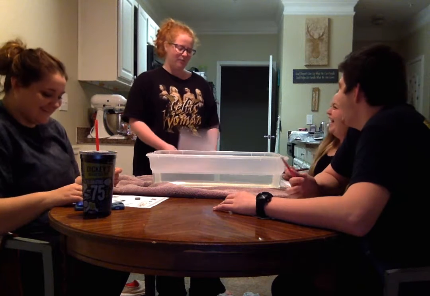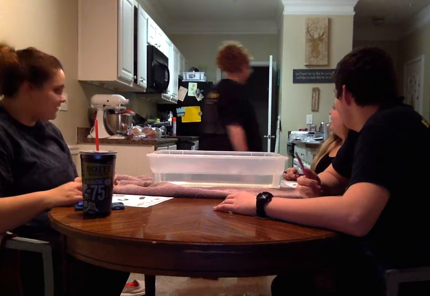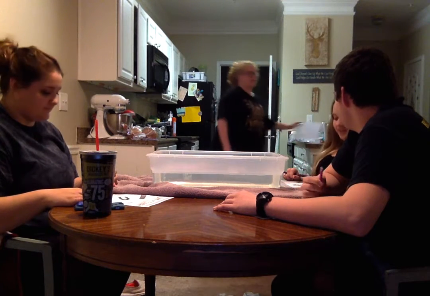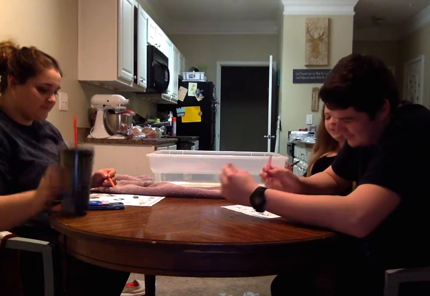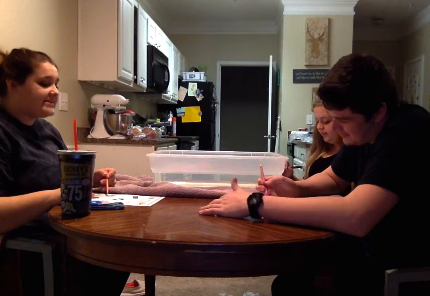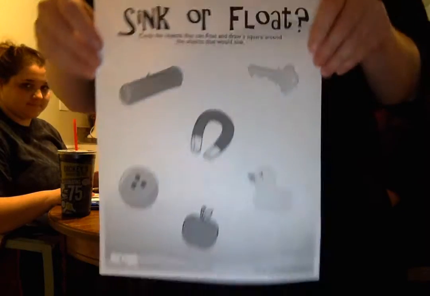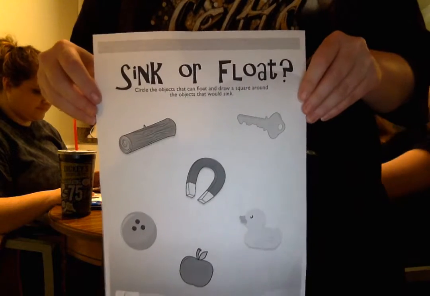Has anybody ever been bowling? Yeah. Is it heavy or light? It's heavy. That's right. So do you think it sinks or floats? Sinks. Wait, are we circling what sinks or what floats? What sinks. This is sink or float worksheet number 2, where they circle things that sink.